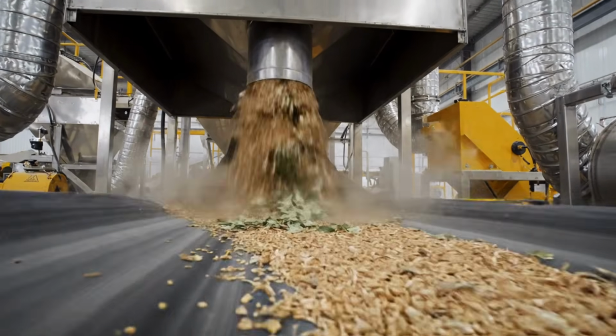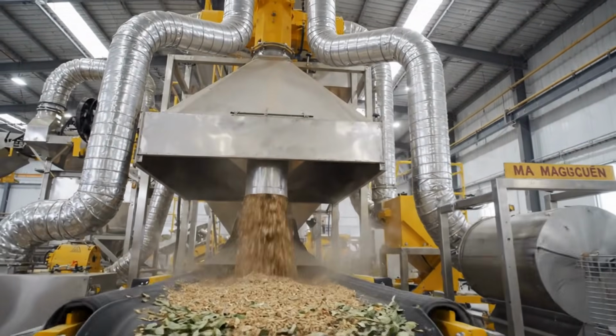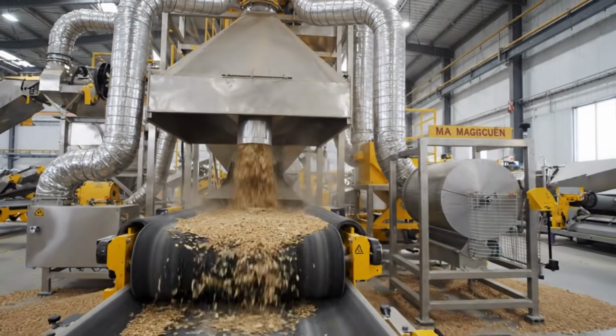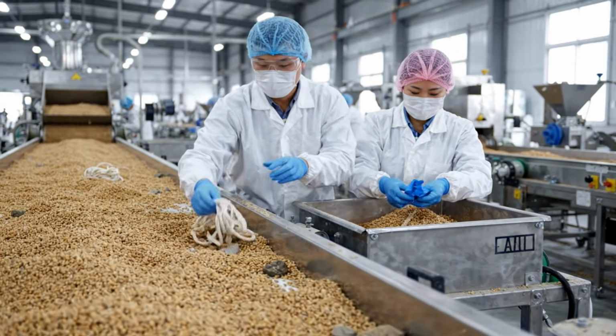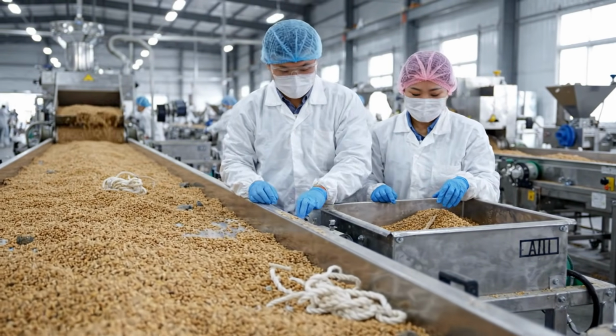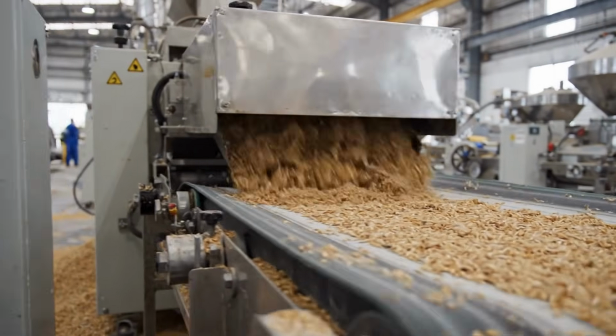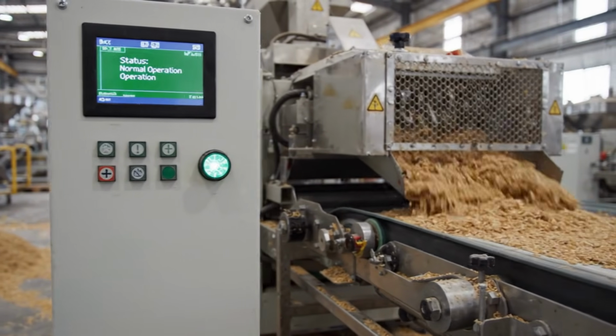Controlled airflow separates fine, lightweight contaminants without damaging the useful husk material. Human inspection adds another layer of protection before mechanical processing begins. The cleaned material is screened again to protect the downstream processing equipment.